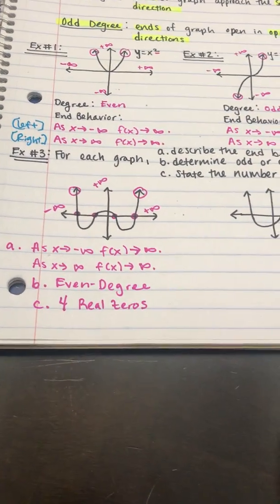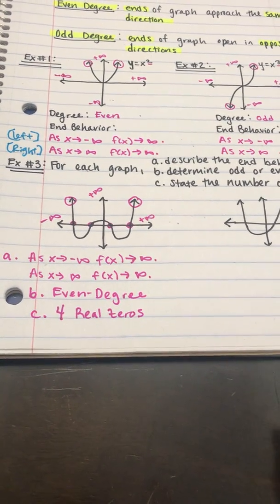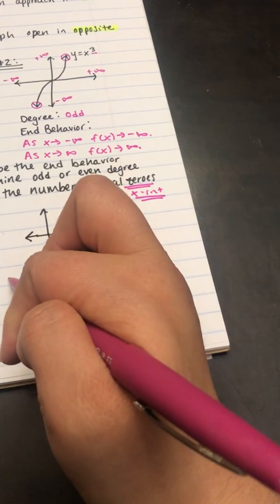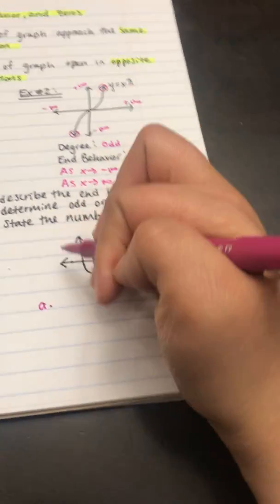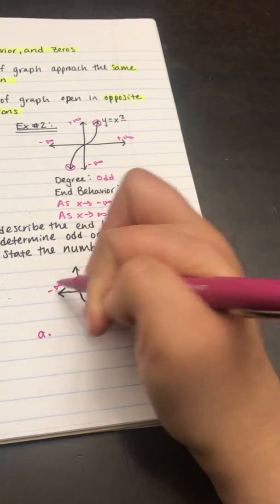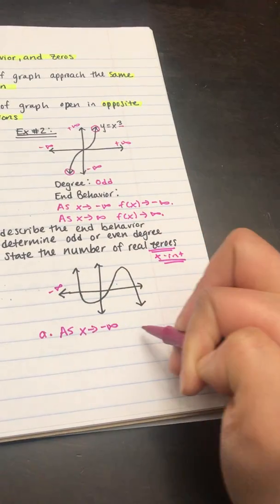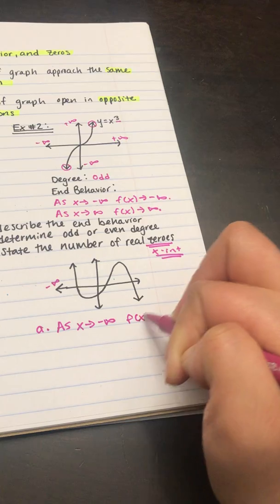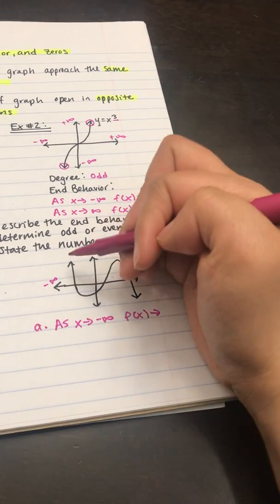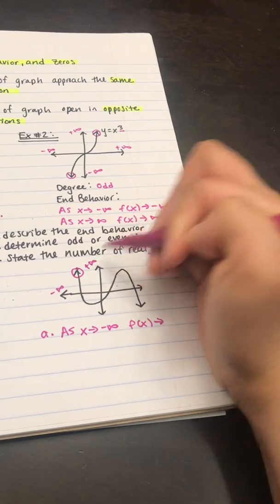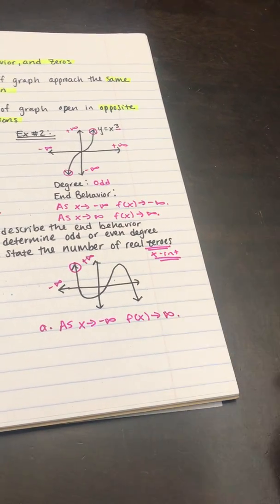Let's go ahead and look at the next problem. So if you look at your next problem, we're going to start with our end behavior. Remember, I like to start on the left. So on the left, your x's are negative. So as x approaches negative infinity, f of x approaches. And here we look at what the graph's doing on the left. Here it's going up, so it's going towards positive infinity.